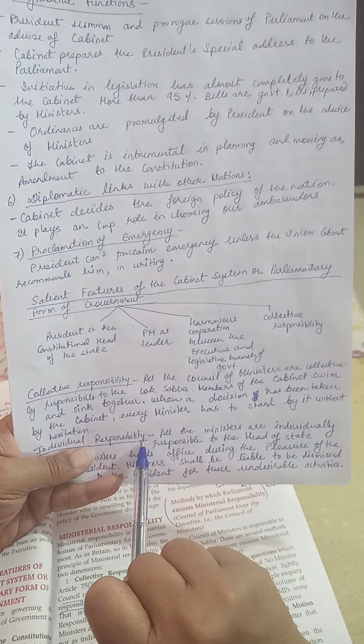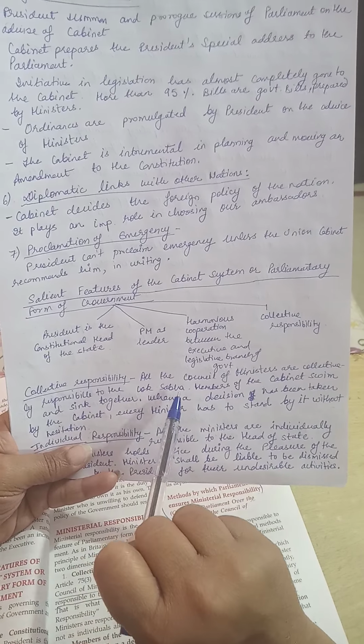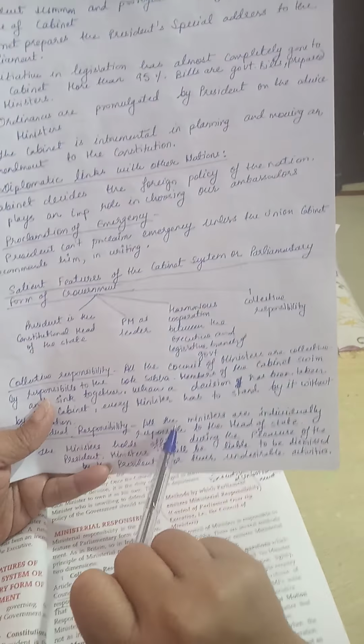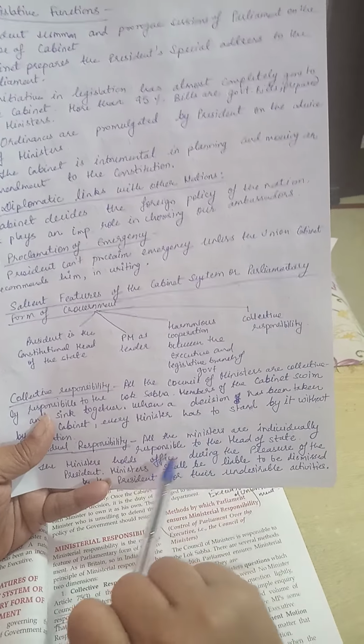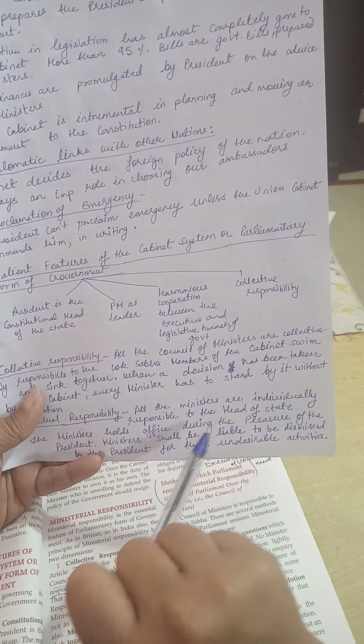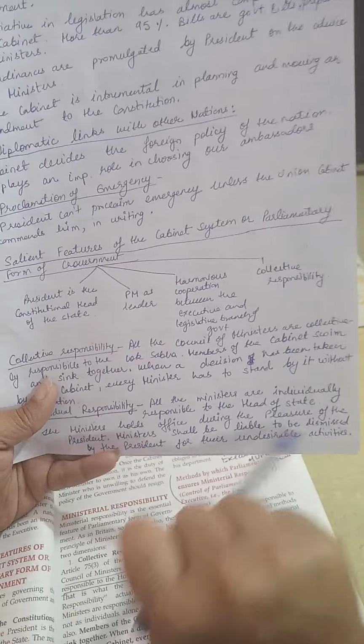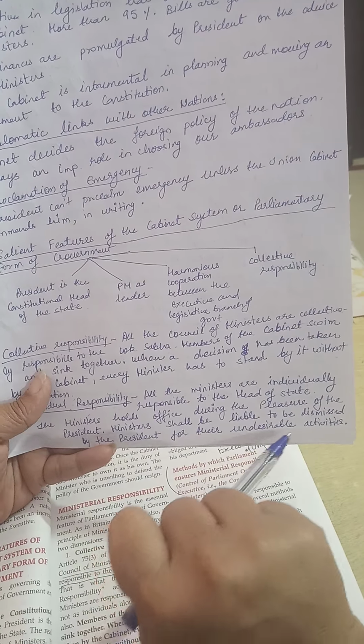Now, the individual responsibility. As we have seen, all the council of ministers are collectively responsible to the Lok Sabha, and all the council of ministers are individually responsible to the head of the state, that is the president. The minister holds office during the pleasure of the president. Ministers shall be liable to be dismissed by the president for their undesirable activities.